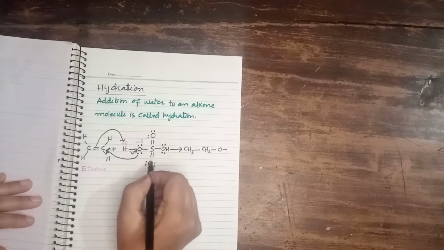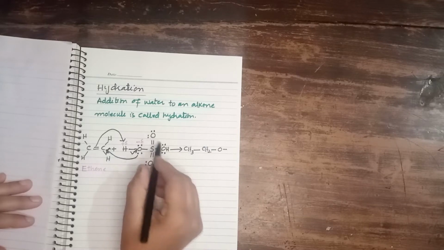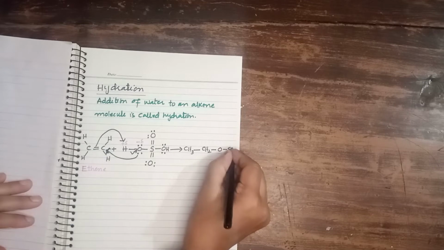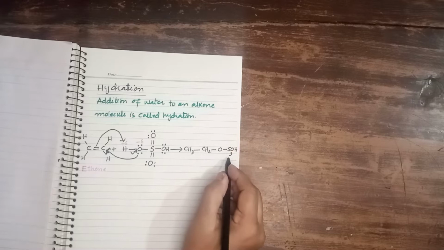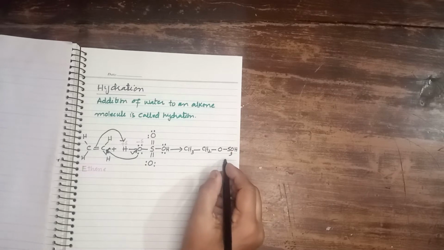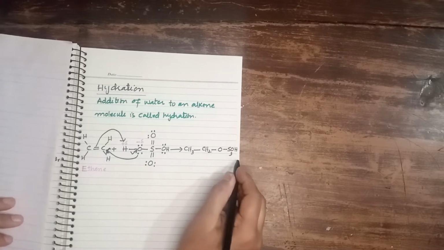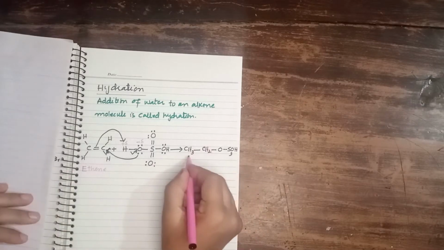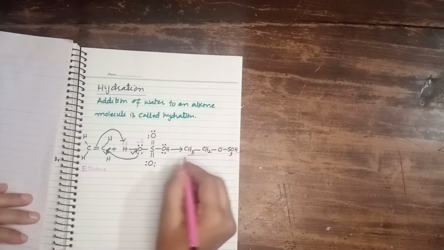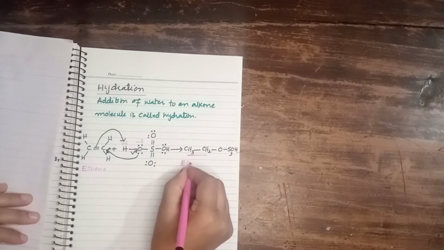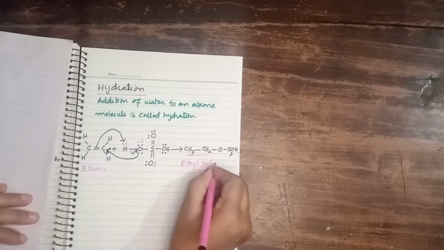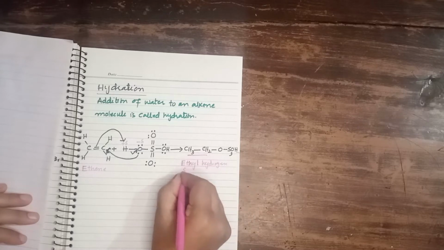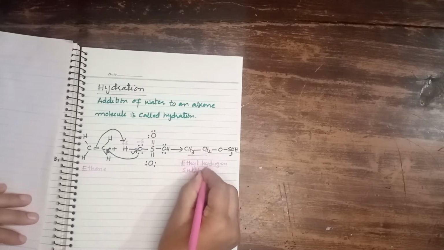How many oxygen atoms are present with this sulfur? 1, 2, 3, right? So with sulfur we write 3 oxygen atoms and 1 hydrogen atom. So this molecule which is formed is known as ethyl hydrogen sulfate. This part is ethyl hydrogen sulfate. This is the intermediate, right students?